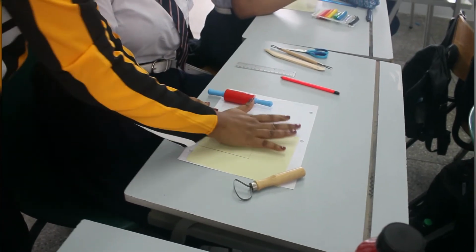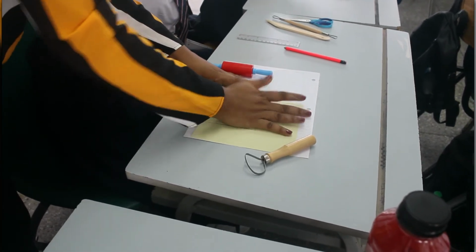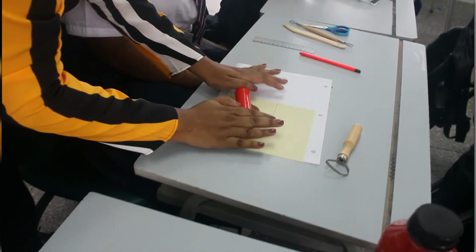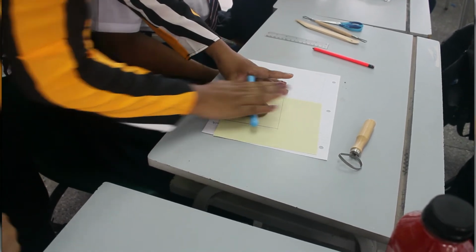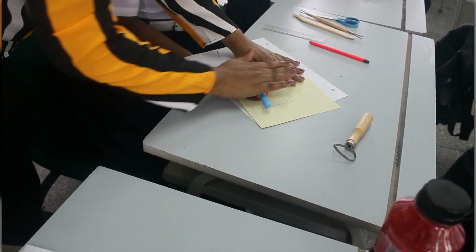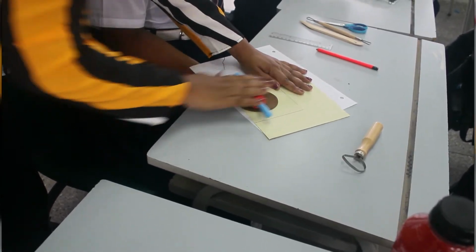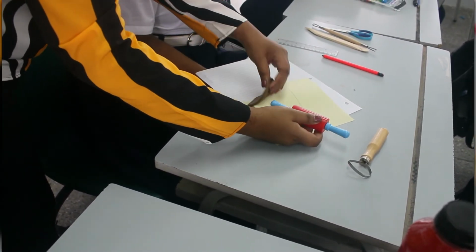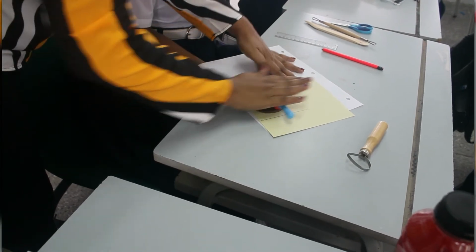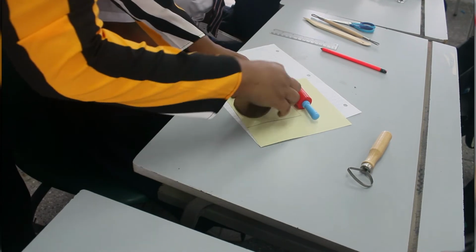Make sure you flatten it first. So you see I'm flattening it. Good. And you want to make sure I'm using a rolling pin. Roll it out. And you have to make sure that it has the particular size.